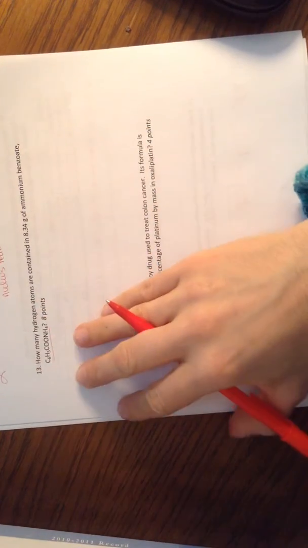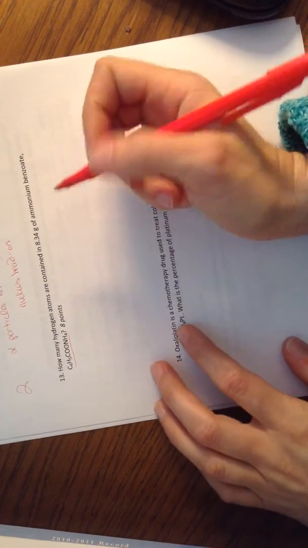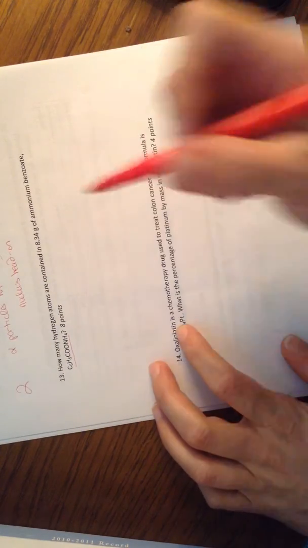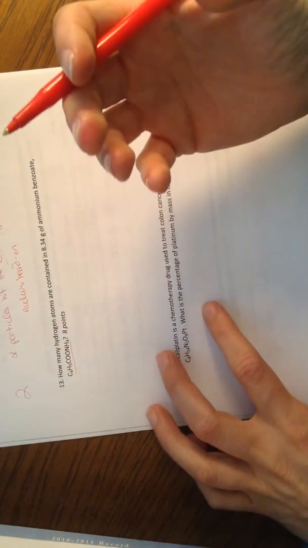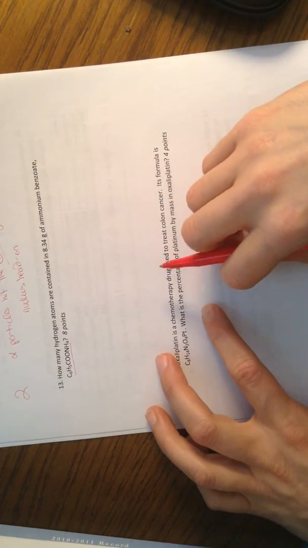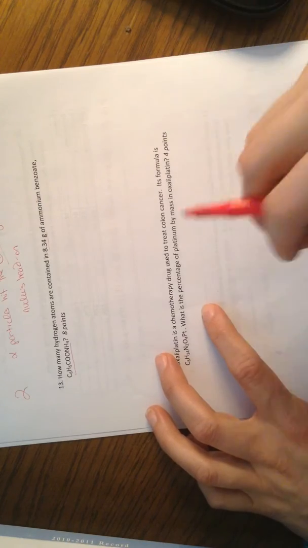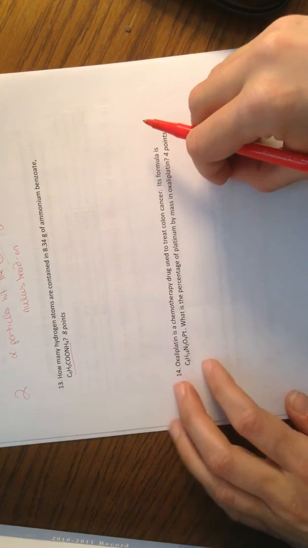All right, on to 13. How many hydrogen atoms are contained in 8.34 grams of ammonium benzoate? And there's our formula right there. Okay, so we want to calculate hydrogen atoms. So the first thing that we're going to have to do is go from grams to moles, and then from moles to molecules, and then from molecules to numbers of atoms.